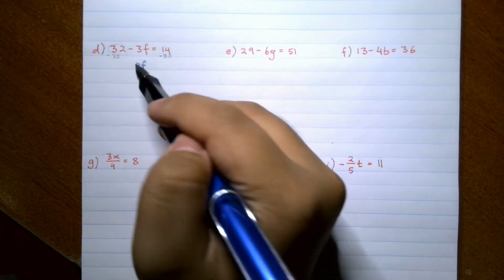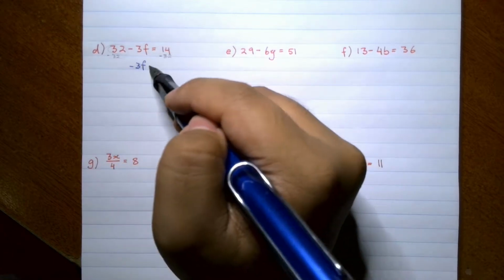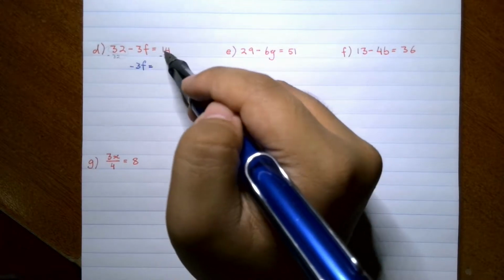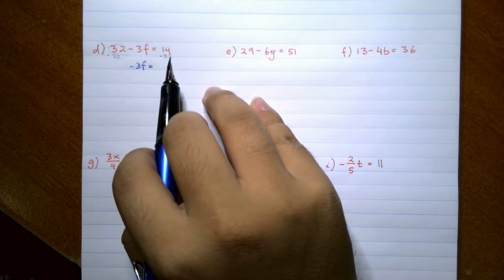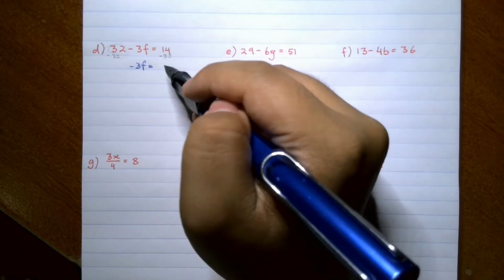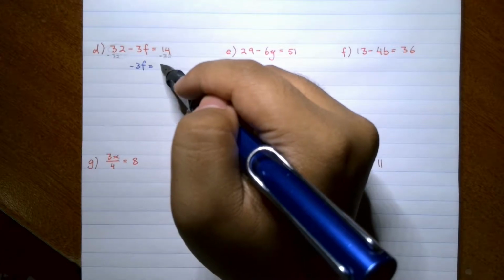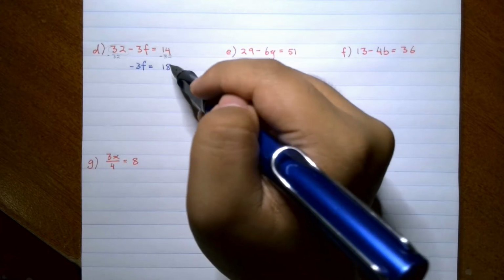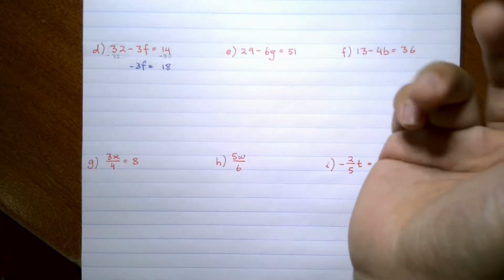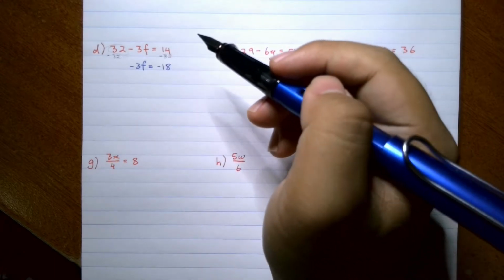That's a common mistake. That minus sign has to carry along with it. 14 take away 32. Well, I know that 32 take away 14 is going to be 18. But since that's 14 take away 32, it is negative 18.